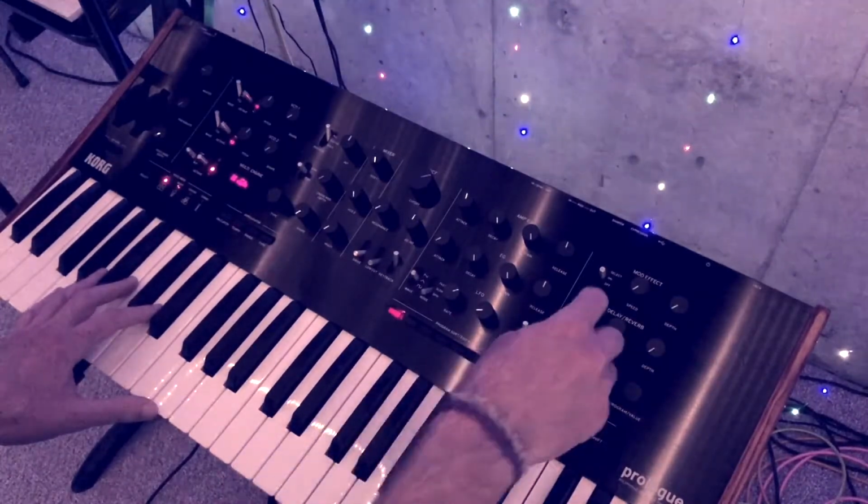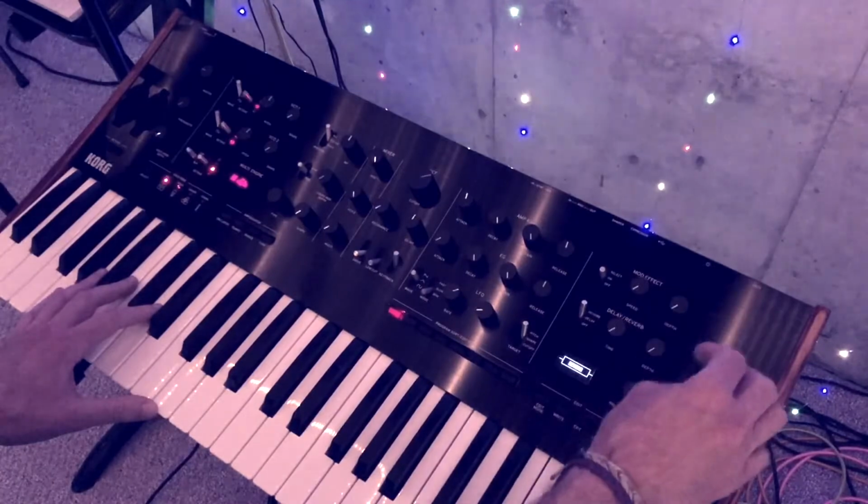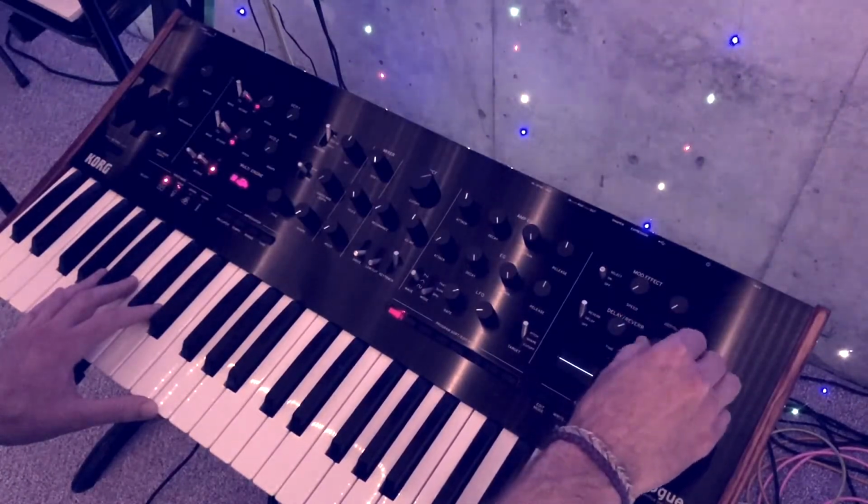And the last thing I probably would do is add a little bit of reverb to the overall sound.